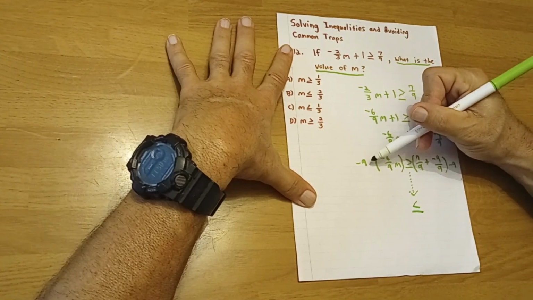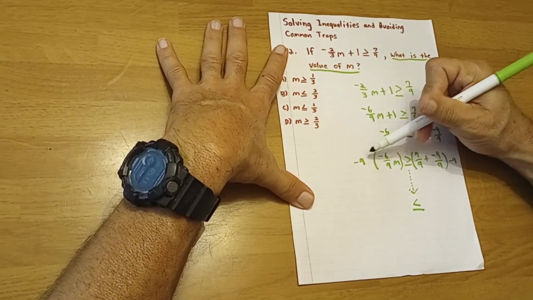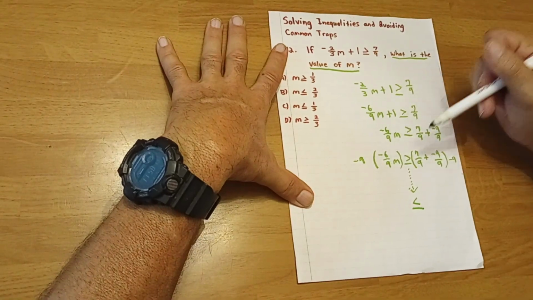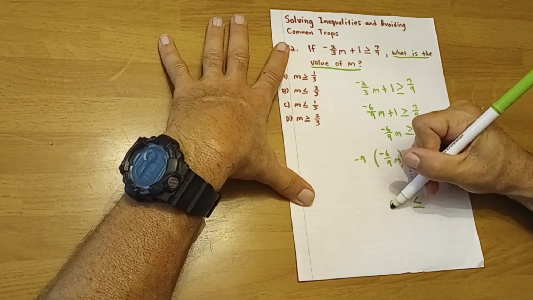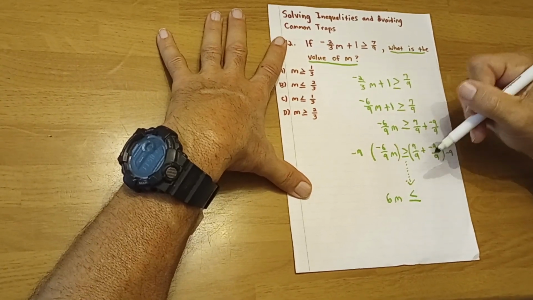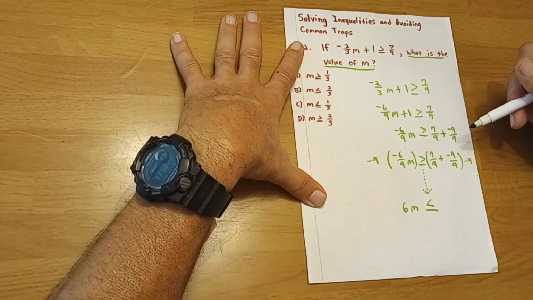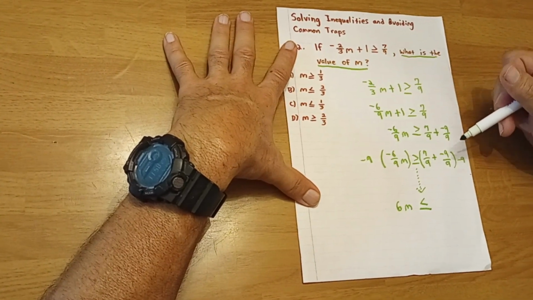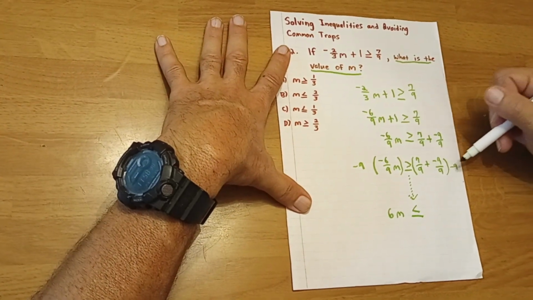And now negative 9 times negative 6 over 9m, those 9's will cancel. And again, we're multiplying a negative by a negative, which is going to create a positive. So that makes 6m on the left side. And then here, once again, we have the 9's cancel in the denominator on this side.